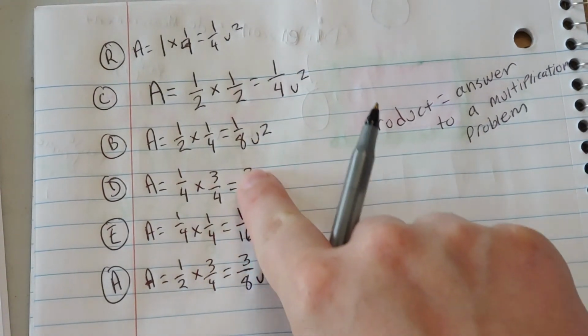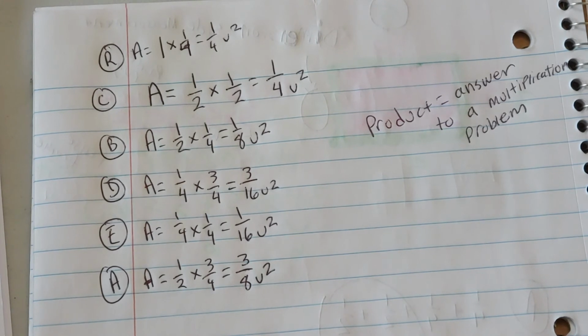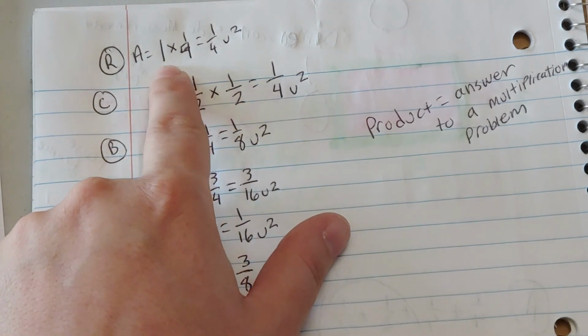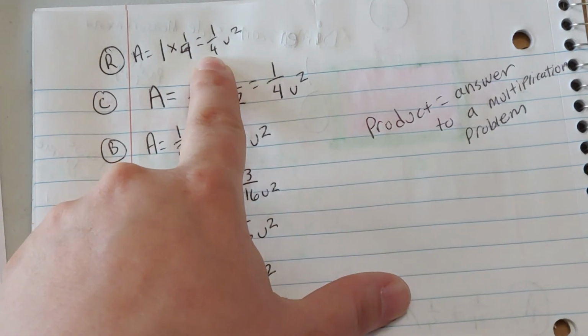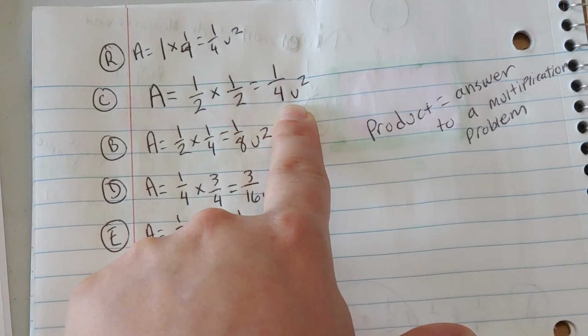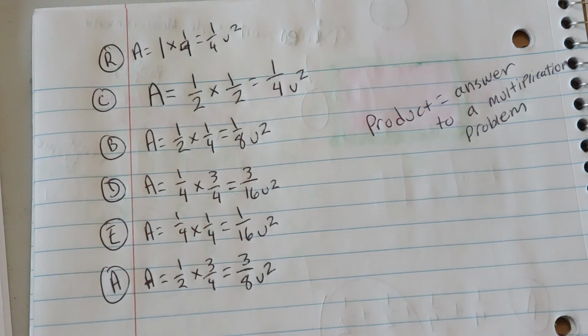So what do you notice about these products? Also, I want you to think about what happens when you're multiplying fractions and a whole number. So when I'm multiplying fractions together, what happens to the answer? Think about what happens when you multiply whole numbers together. What happens to the answer?